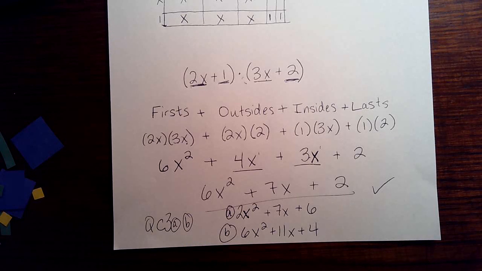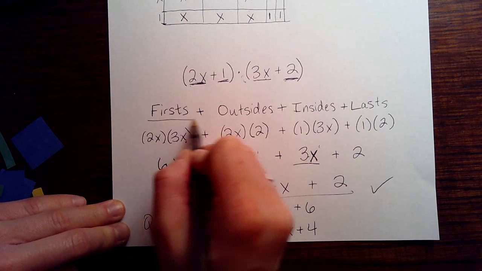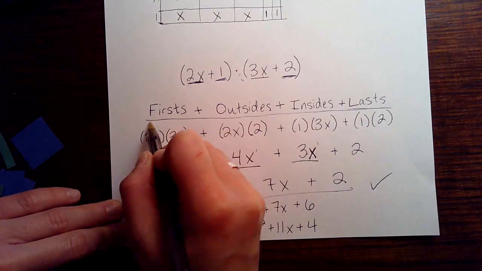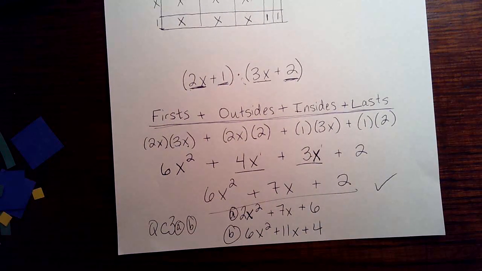I would encourage you, keep using that area formula or your algebra tiles. If you would like to try the FOIL, that is a great method, but you will spend more time on that in Algebra 1, so don't be worried yet. There's lots of different methods to solve these problems.